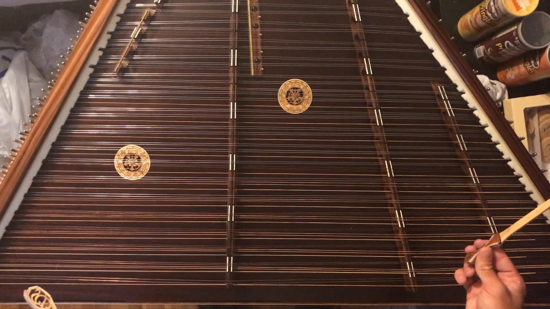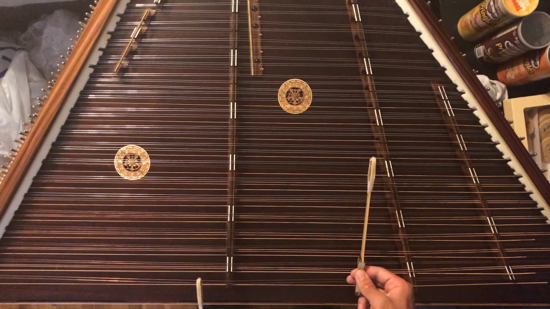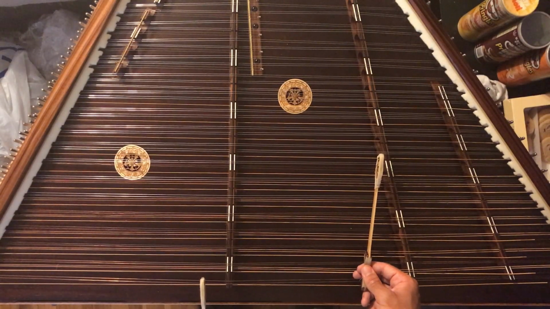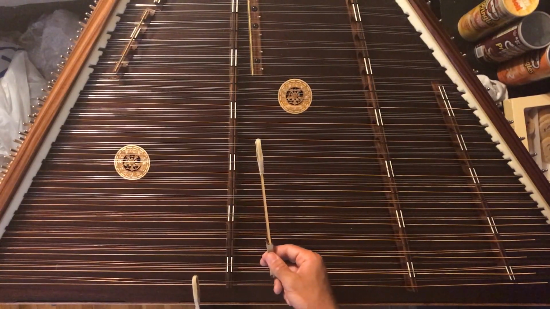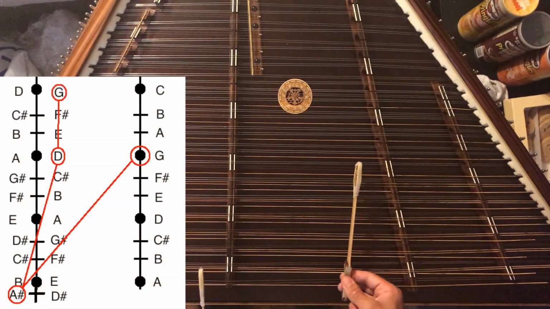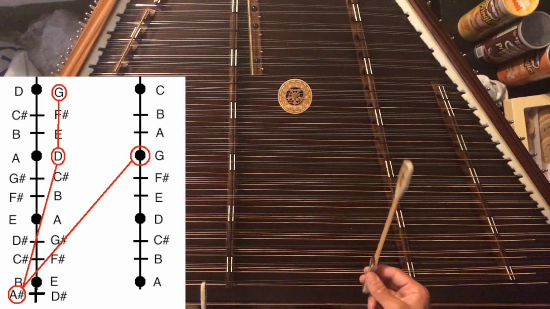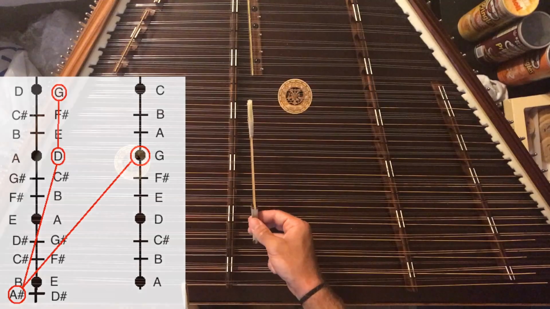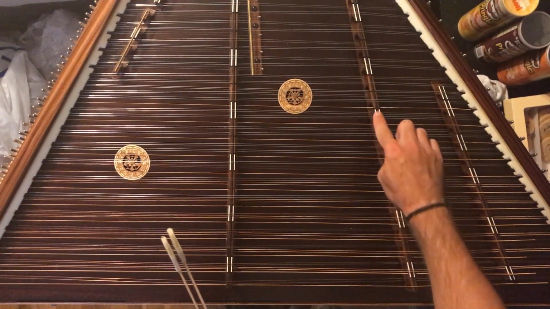And now what we're going to do is start with our right hammer playing the G, and then our left hammer is going to come over here and hit the B flat, and then D, and then I like to come up with my right hammer again to re-hit the G. And that pattern works on any marked course.